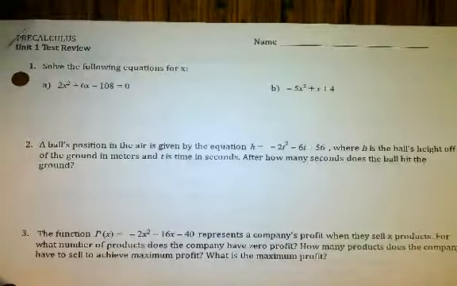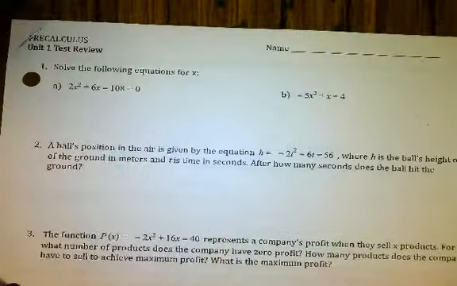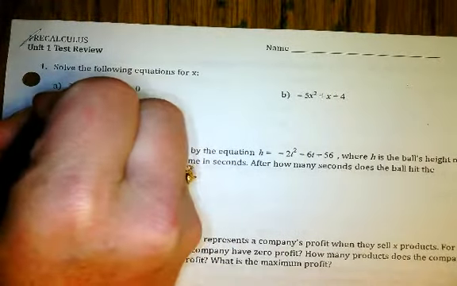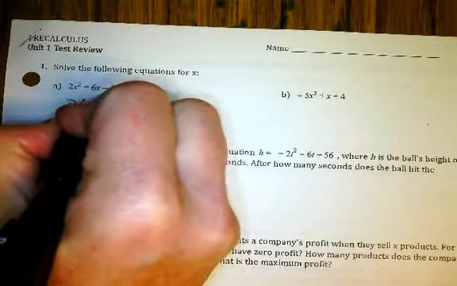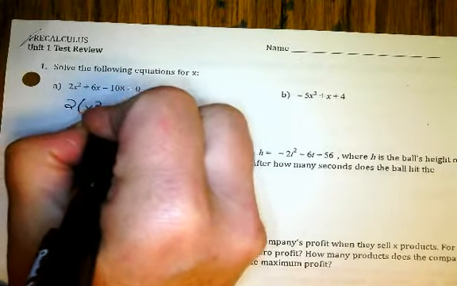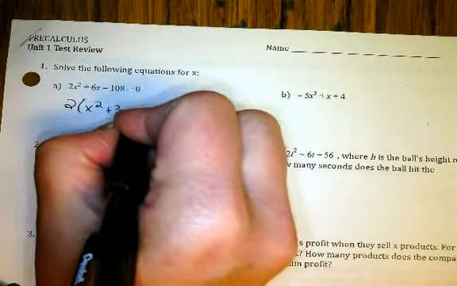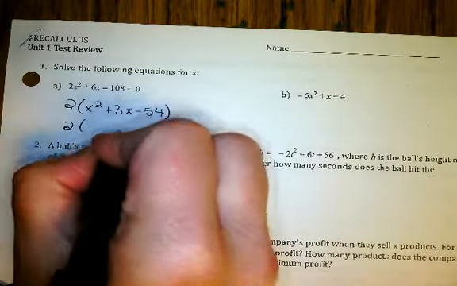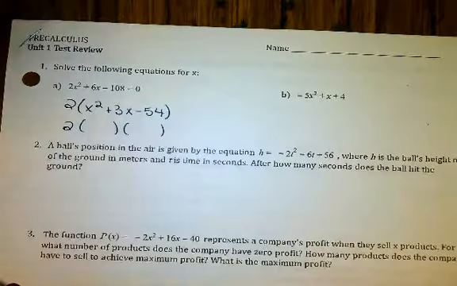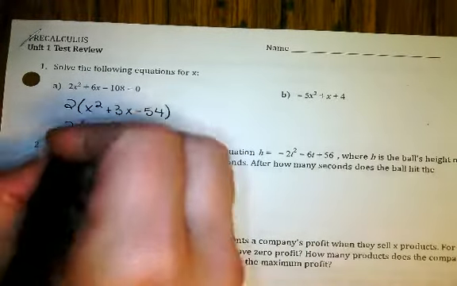Okay, so on the first questions, it's all about factoring and solving. On the first one, you just have to factor out the 2 because each of them has a greatest common factor of 2. So if you do that, you end up with 2. And then if I divide that whole thing by 2, this is what I'm left with. And then you would just factor from there. Once you factor from here, you'll get your answers, okay?